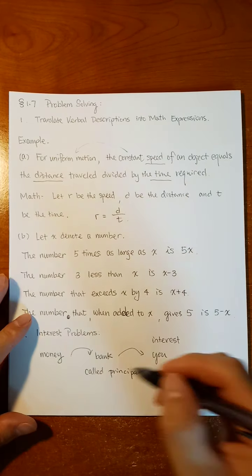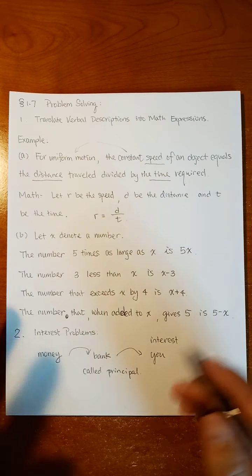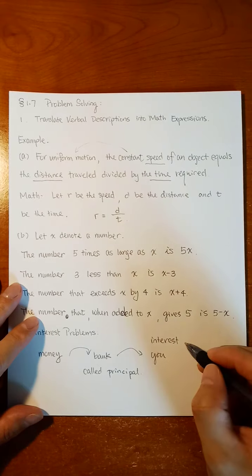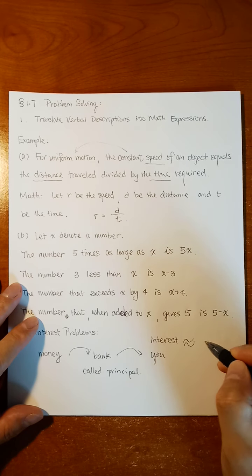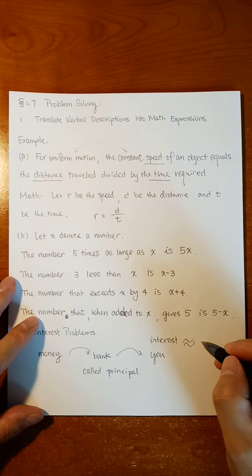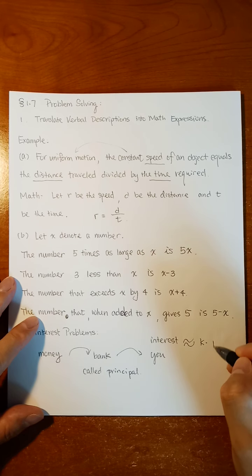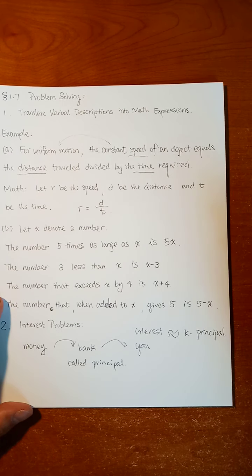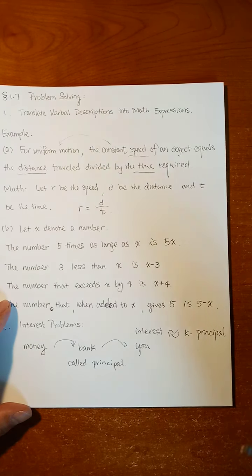So interest depends on the principal, and interest is proportional to the principal. It's usually some number times the principal. For example, you will get 0.1% of interest based on your principal.